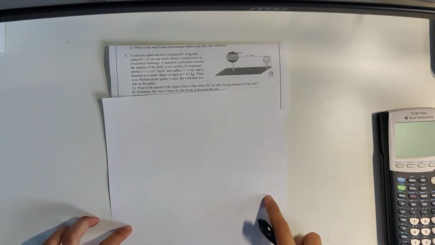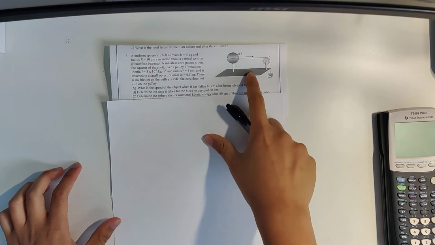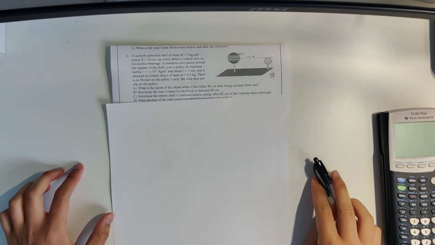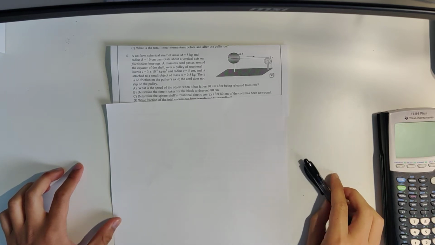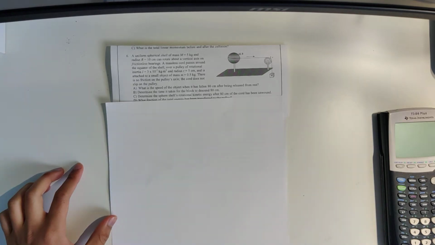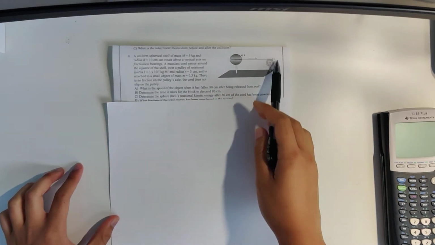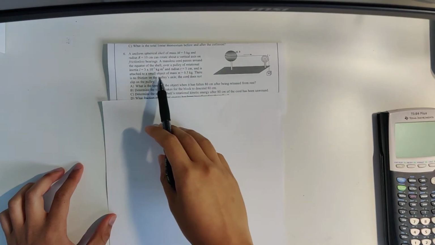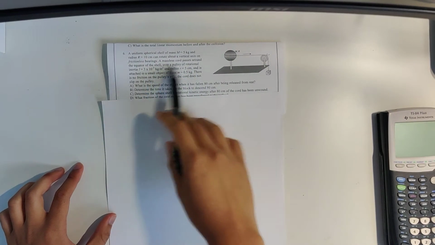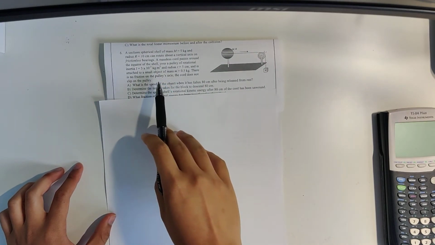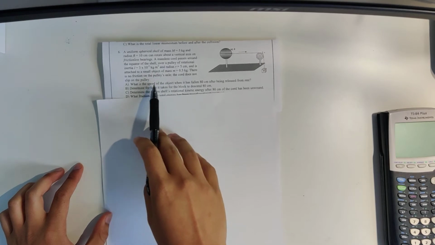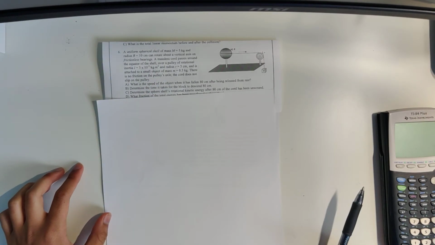So we're gonna do FRQ number 6. Let's just look at it real quick. A uniform spherical shell of mass m equals 5 kilograms and radius r equals 10 centimeters can rotate about a vertical axis on a frictionless bearing. So there's a spherical shell. You have a rope going over a pulley. All the info for the pulley is right here, and then you have a block hanging on right there. Friction.